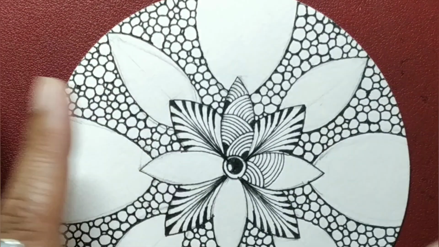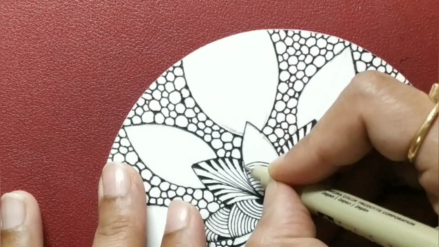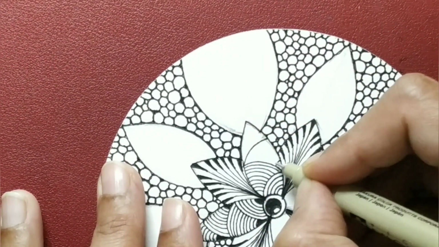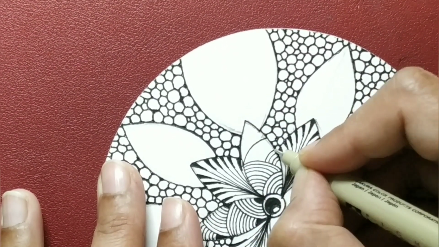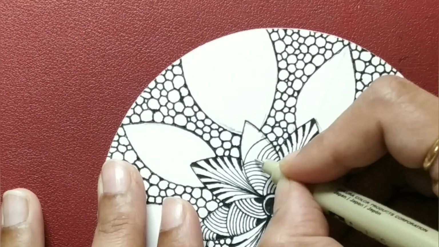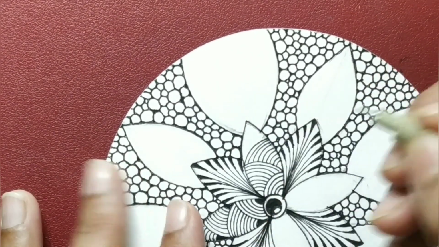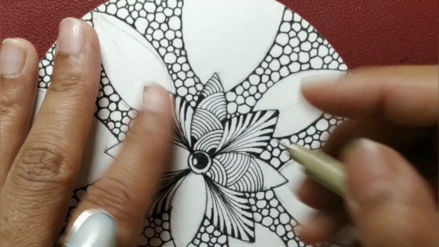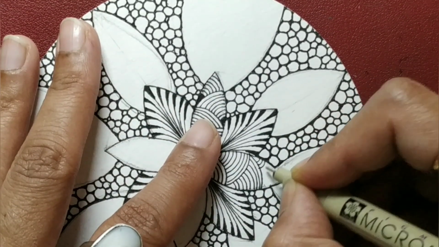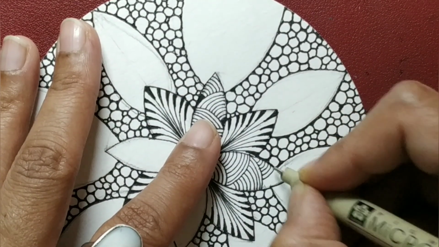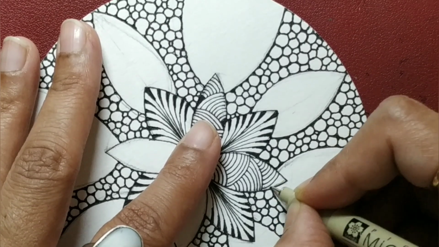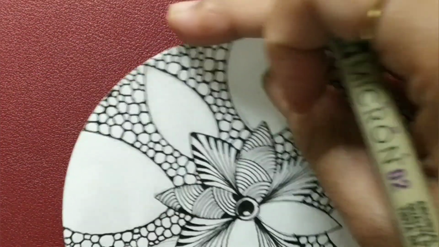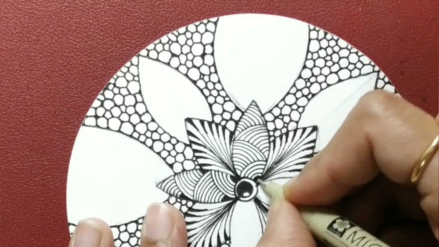So I'm just auraing the first line that I did. Lines, again auras, small little space, you can ink it.